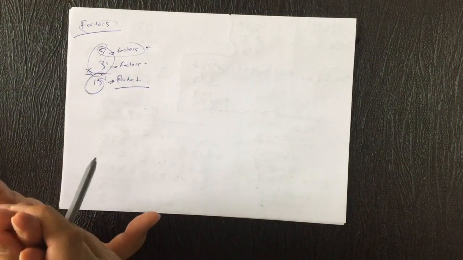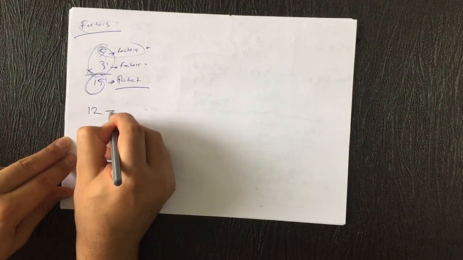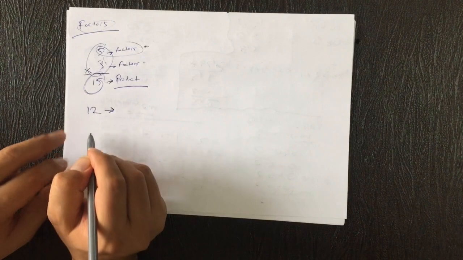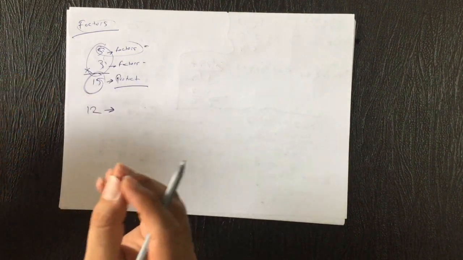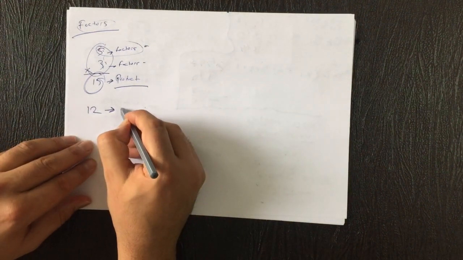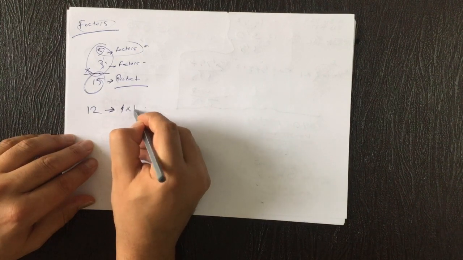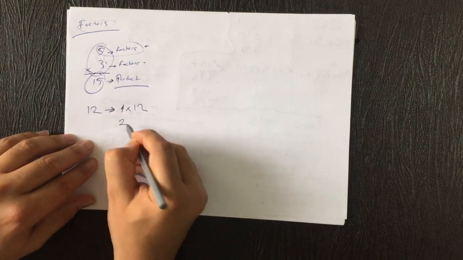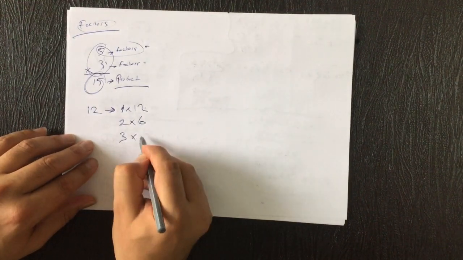Okay, so let's look at the factors of 12. How can I find the numbers which make 12? Which numbers can you multiply, for example, 1 multiply 12, or 2 multiply 6, or 3 multiply 4.